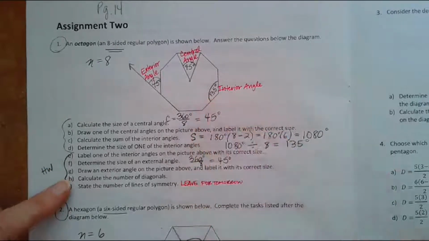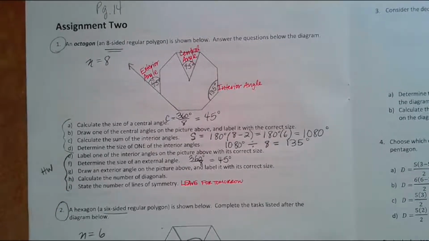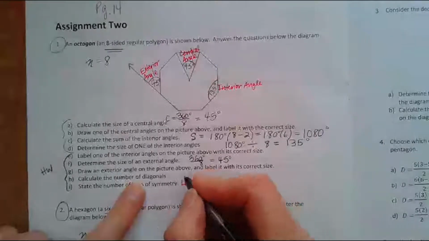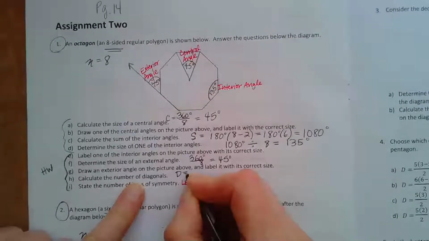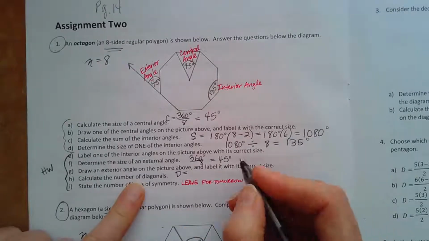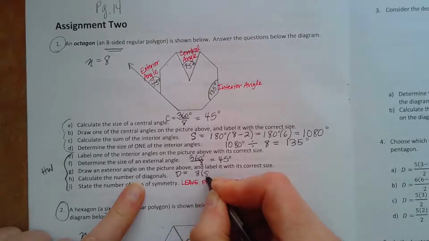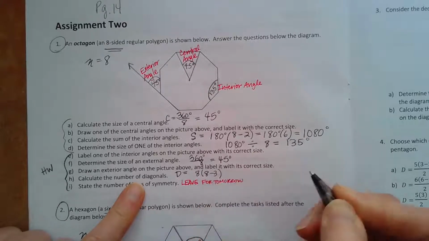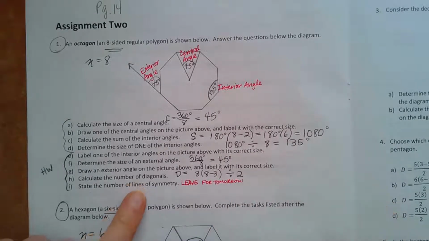So for the number of diagonals, if you look at your previous pages of notes, or at your formula sheet, the number of diagonals equals, I'm going to use the formula, D equals n times, in brackets, n minus 3, and then everything is divided by 2. N is 8.